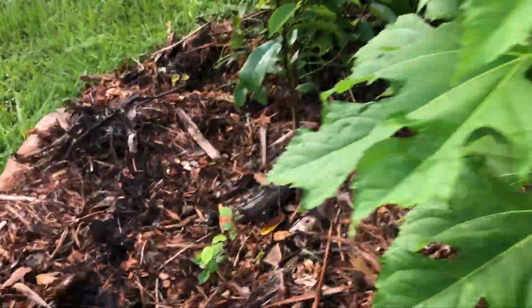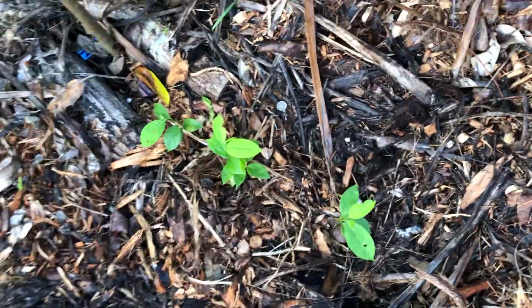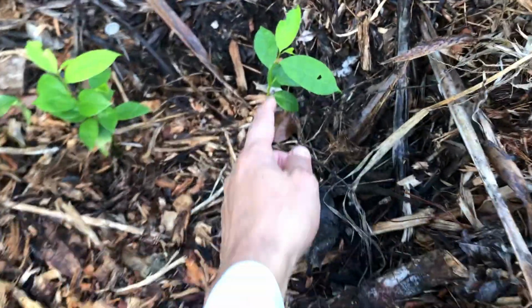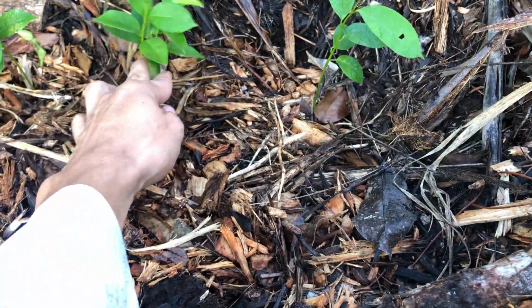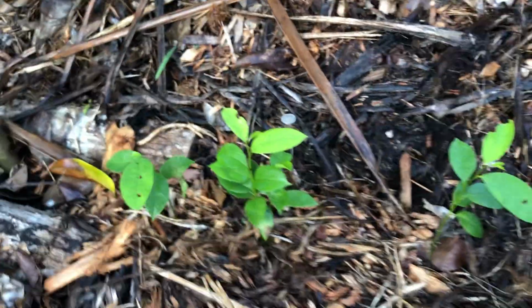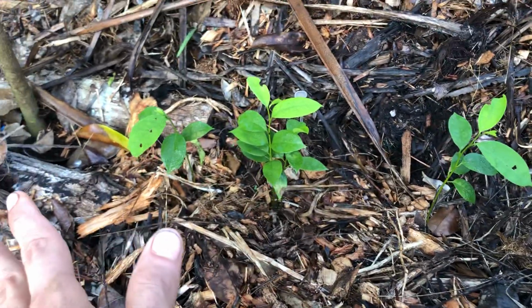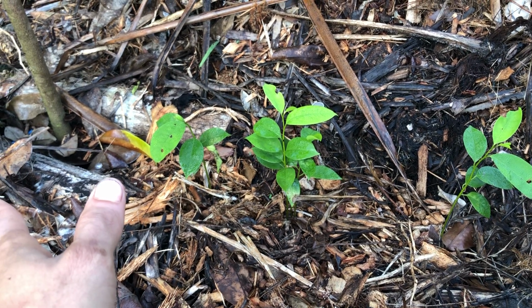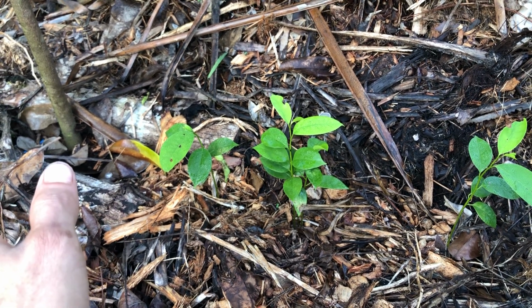So here I have Soursop seedlings and an actual Soursop tree. So I have 1, 2, 3, 4, 5, 6 Soursop trees all right next to each other because I want to be able to choose the best out of all of them.